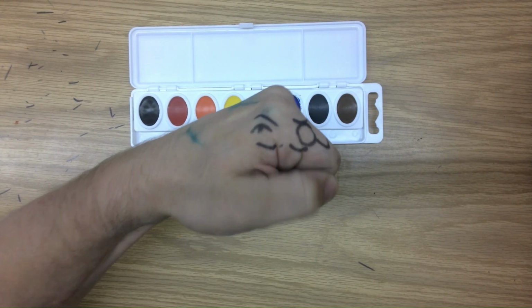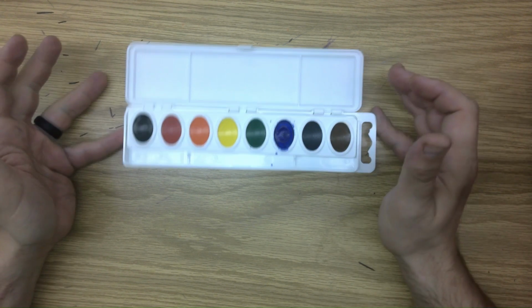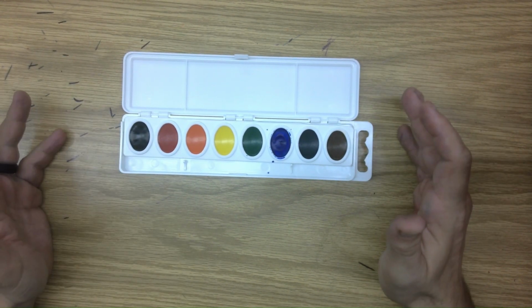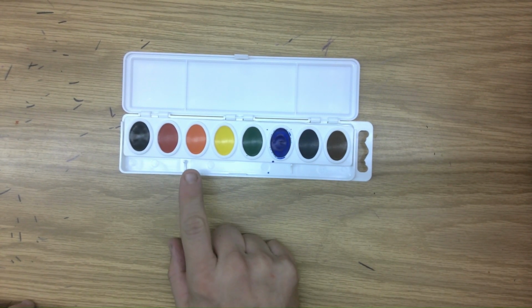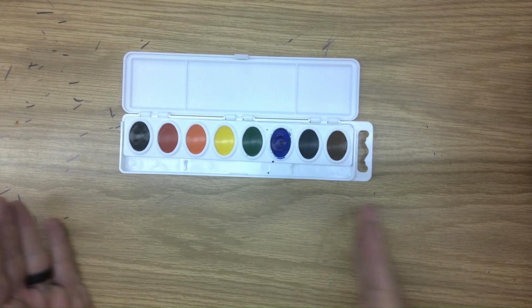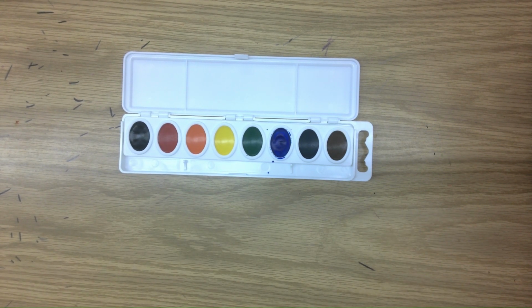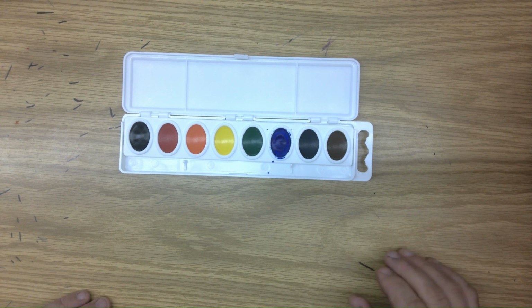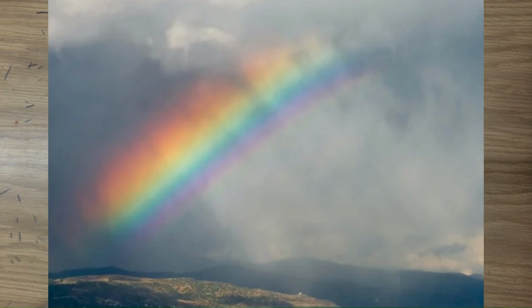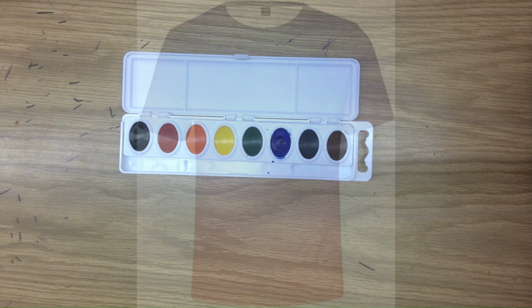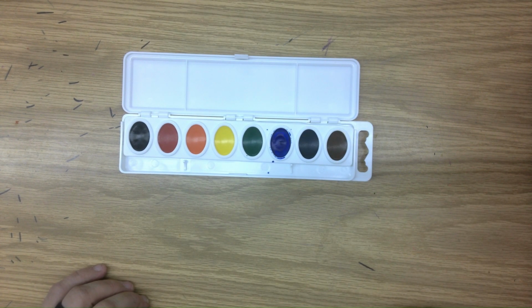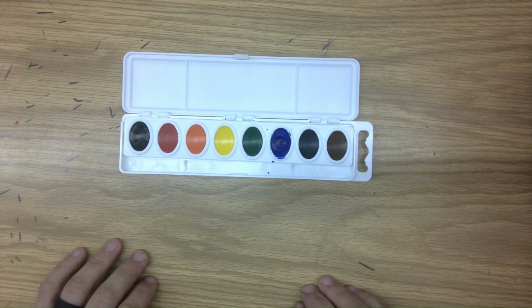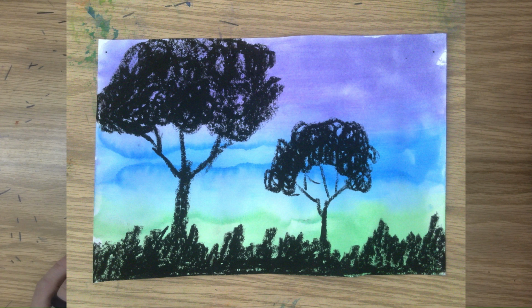Mr. Miller, what is a gradient? A gradient is when colors on a paper or a canvas transition or change from one color to another color in a very smooth and even way. We can utilize gradients in all kinds of pictures. We could use gradients to show a rainbow. We could use gradients to show one color of a shirt to another color of a shirt. Or in our case, we are going to utilize gradients in order to create a silhouette landscape.